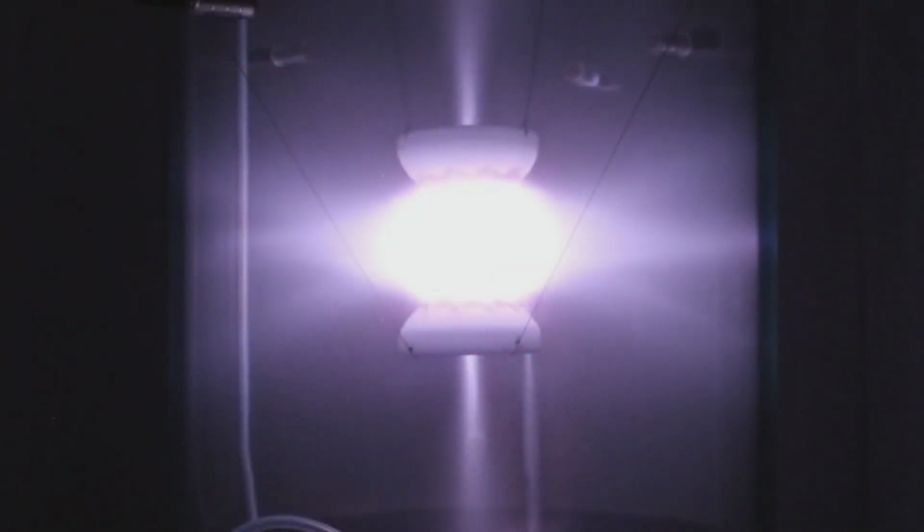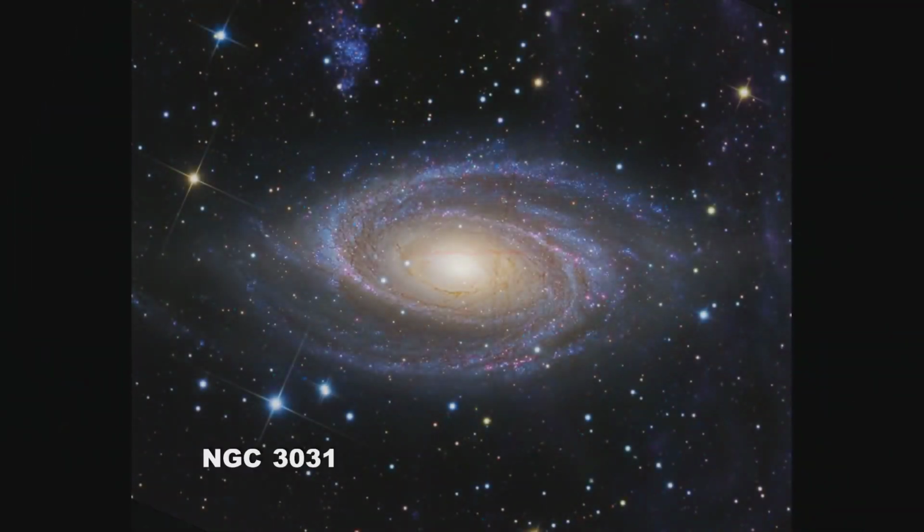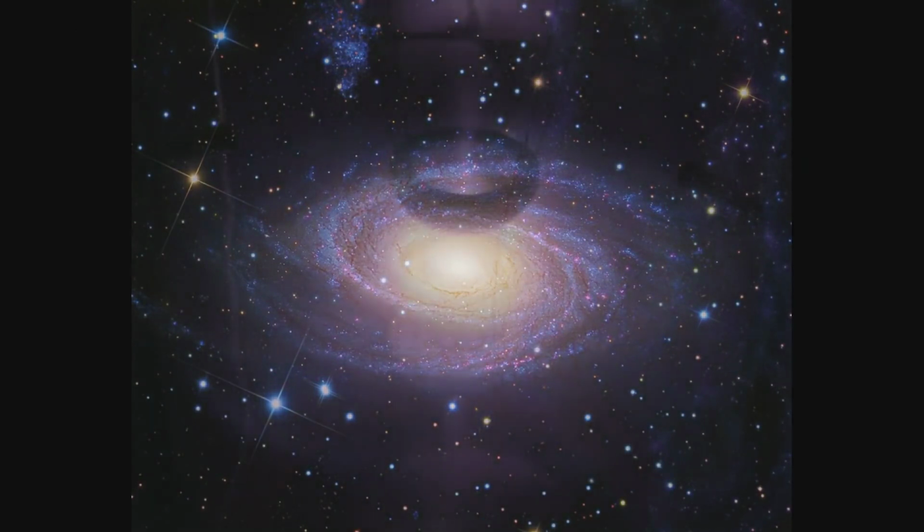Then, by utilizing what we learned in the laboratory experiments, we were able to come to understand the structures we find in space better than ever before. We discovered that we could now show how galaxies, stars, nebulae, and most all other structures that we find in space could be explained without requiring black holes, dark matter, or dark energy.